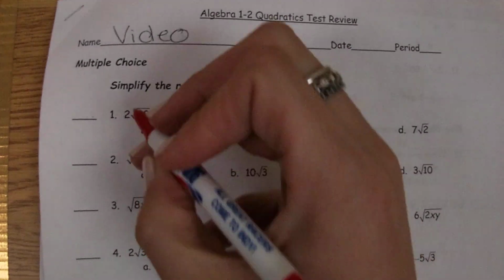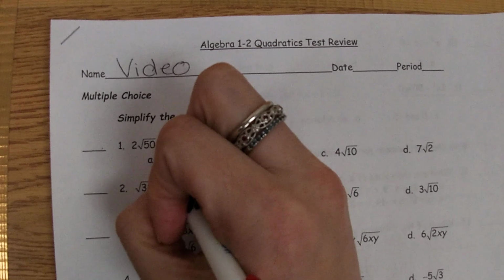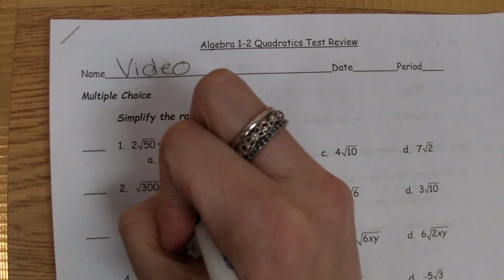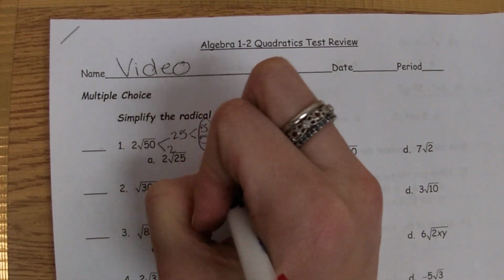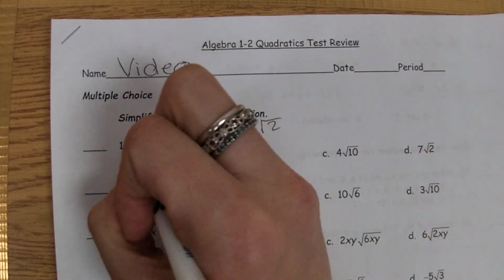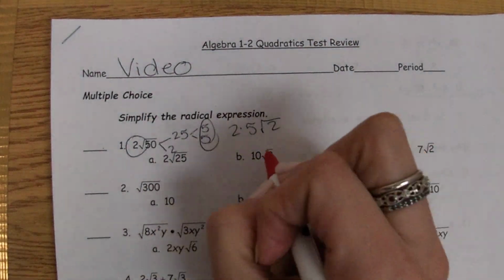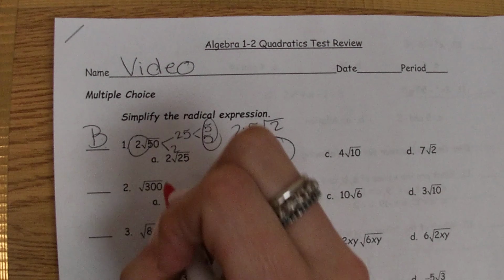Okay, so number one, we're simplifying. We should be prime factoring. So we have a pair of 5s, that's 5 square root 2, but there was already a 2 out in front, so we get 10 square root 2. We should pick B.